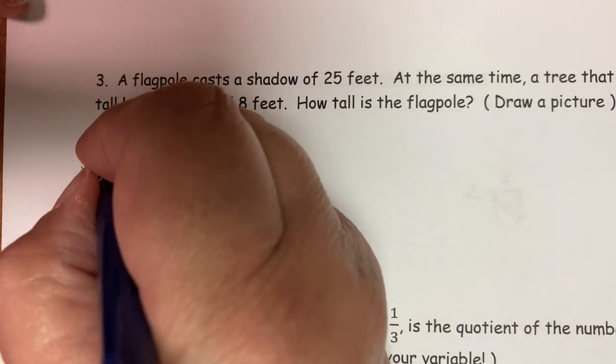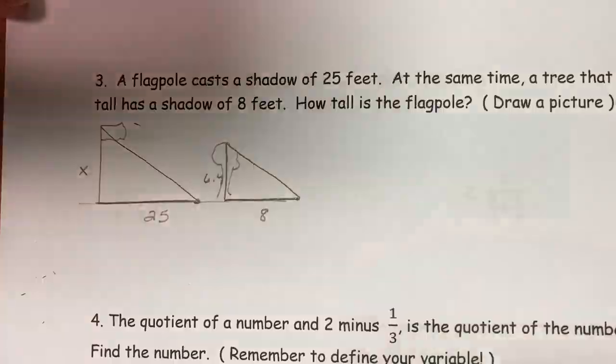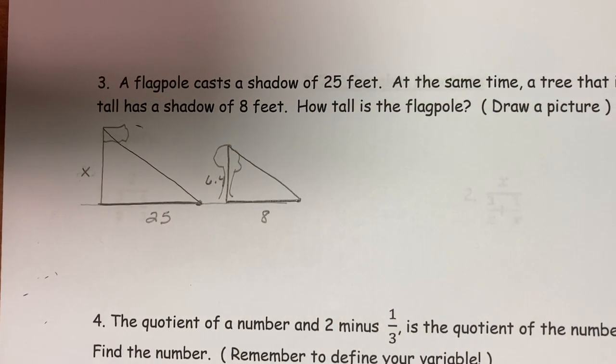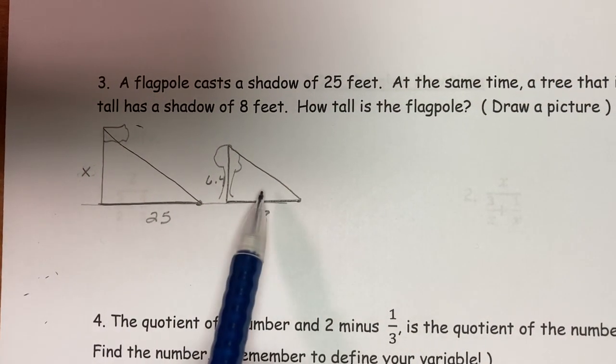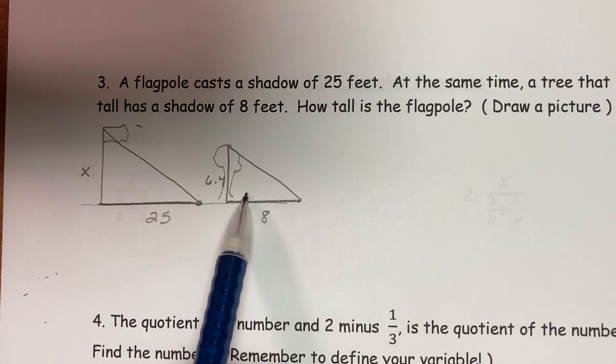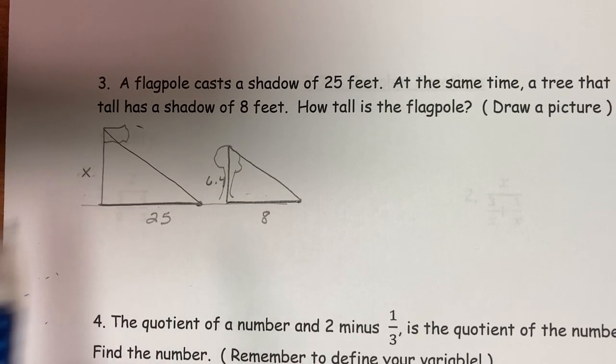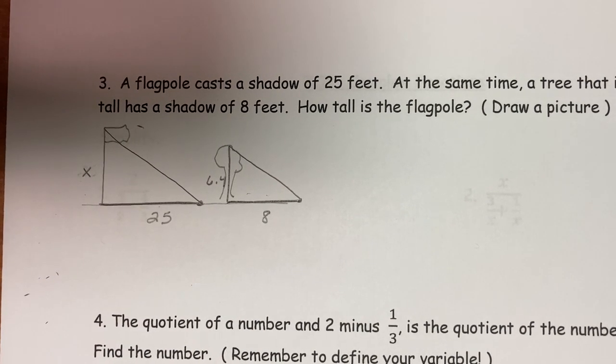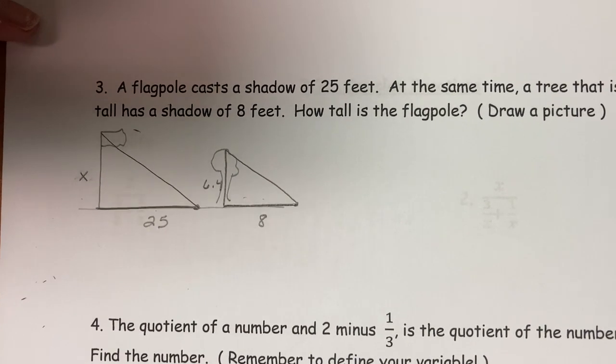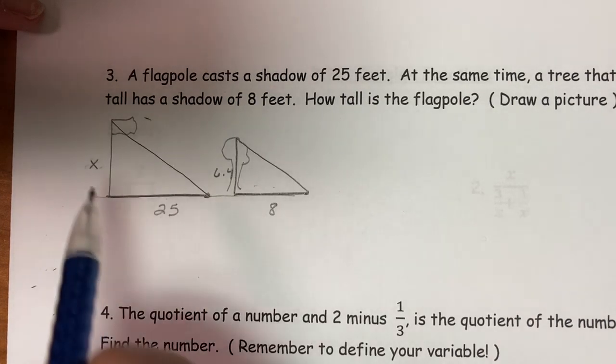And again, if I draw a similar line segment right there, you can see what I have now is two triangles that, by the way, are similar. And I can find my missing side, my X, by setting up a proportion, just like we did in number 2. So here we go.